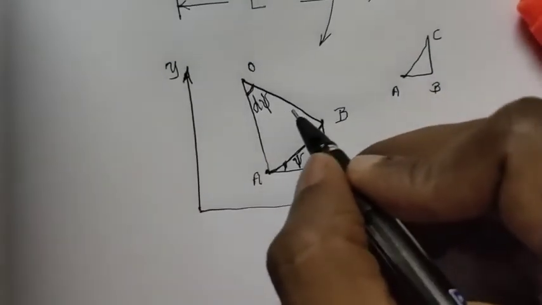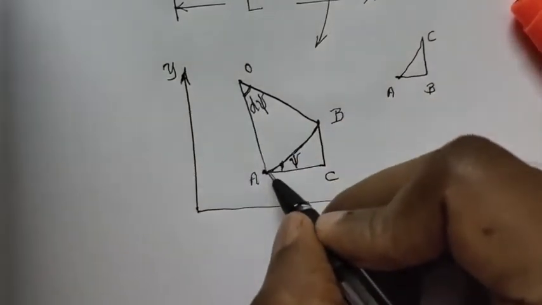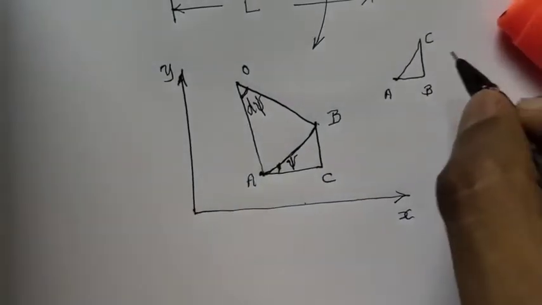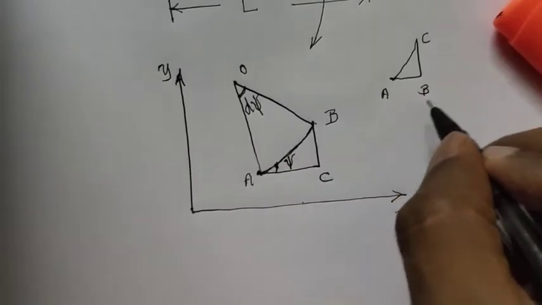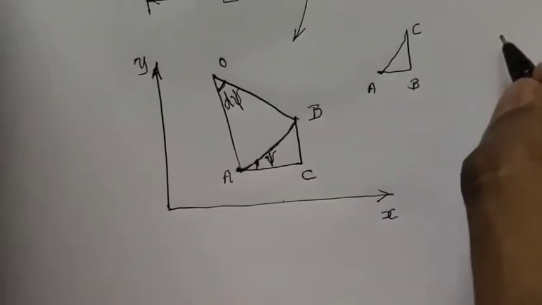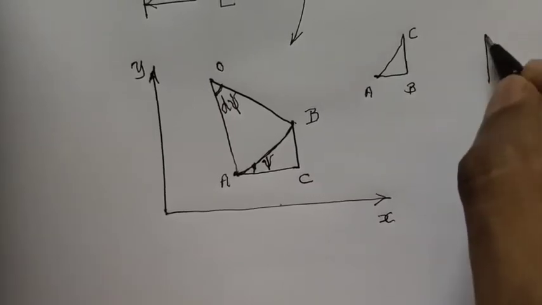Then I will localize my attention on this sector OAB. So first I will concentrate my attention on this triangle. Later on I'm going to concentrate on this sector OAB.